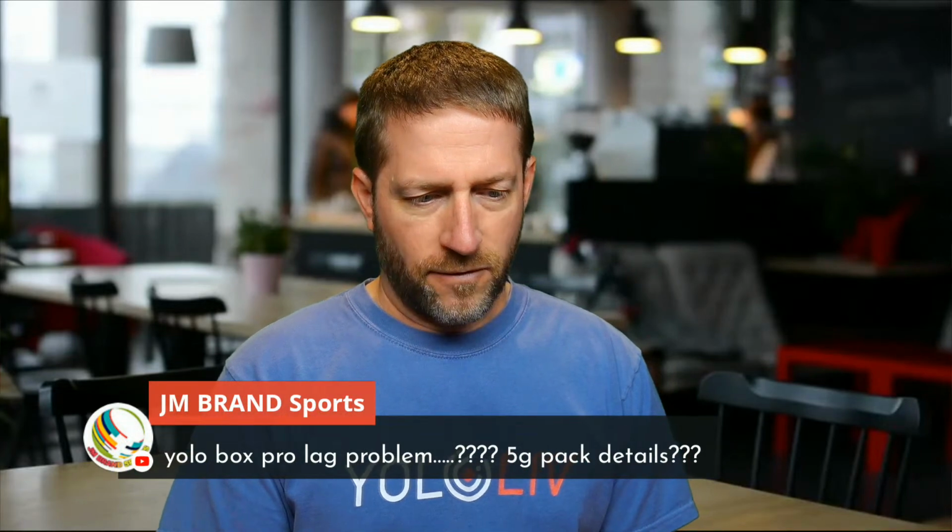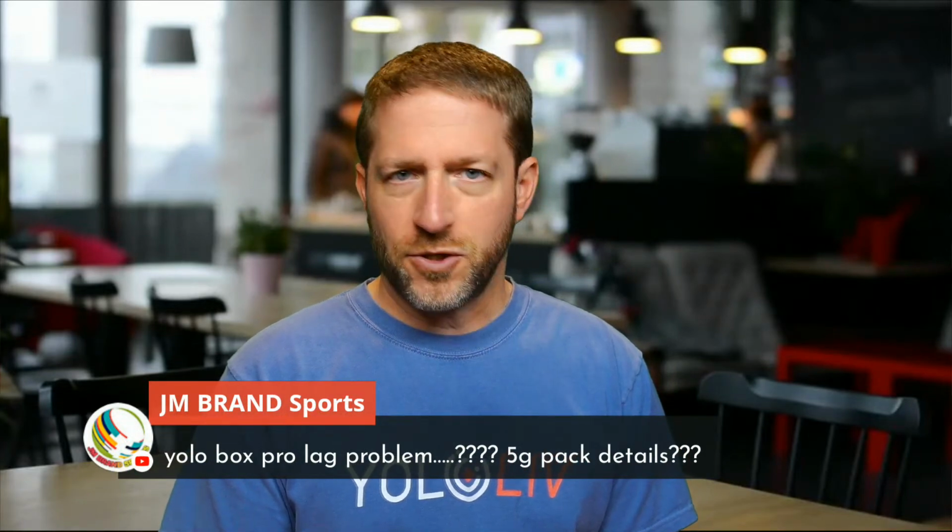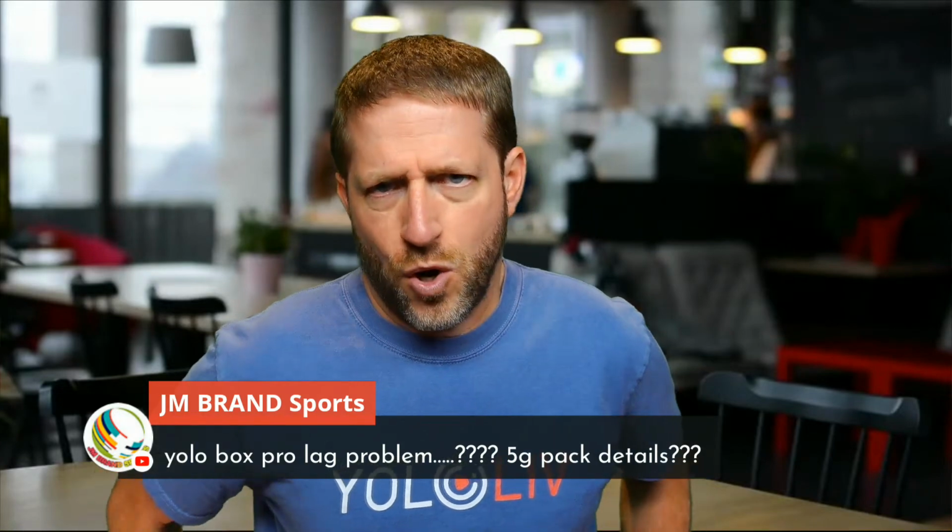YoloBox Pro lag problem. 5G pack details. There's no 5G on the YoloBox Pro because that technology started to be deployed after the YoloBox was built. You can, however, get a 5G modem, like a 5G LTE stick, and plug it into the USB port and use that if you want. Lag, as I showed, could be processing within the YoloBox versus dropped frames, which is your connection to the internet. Two different things.